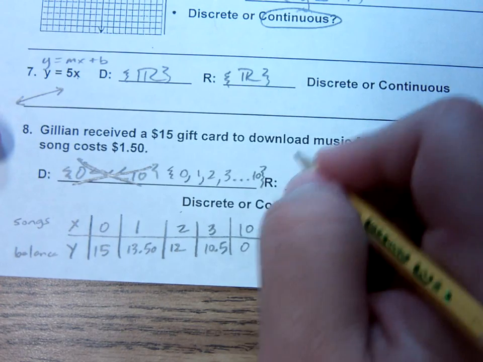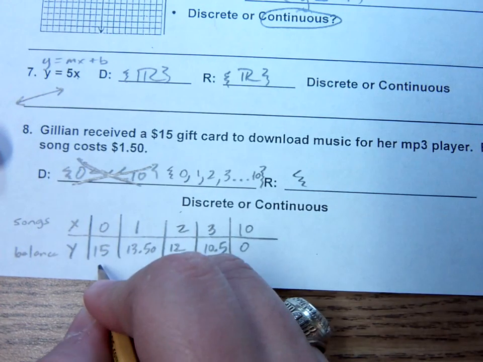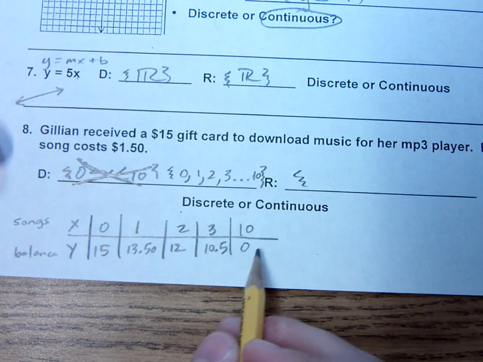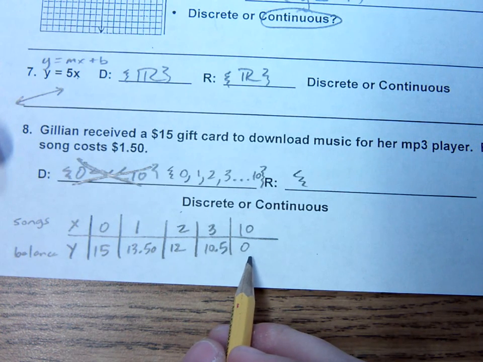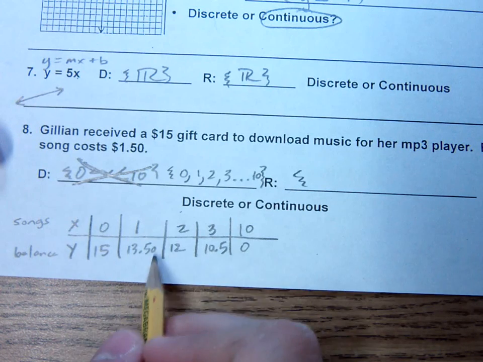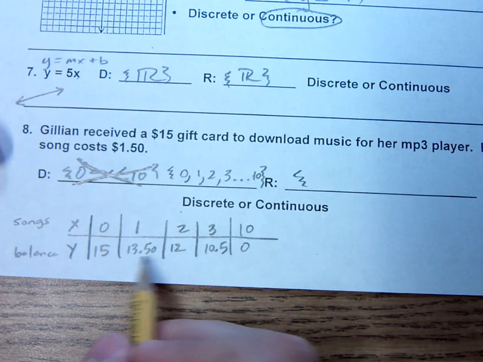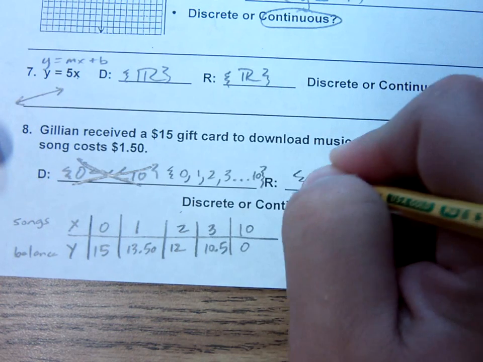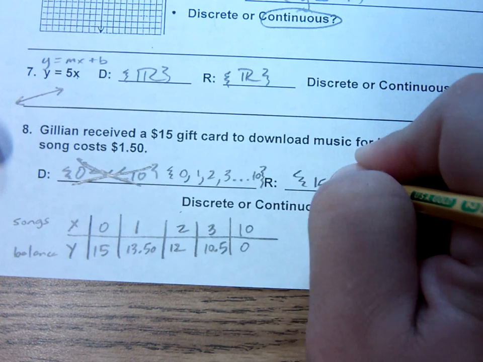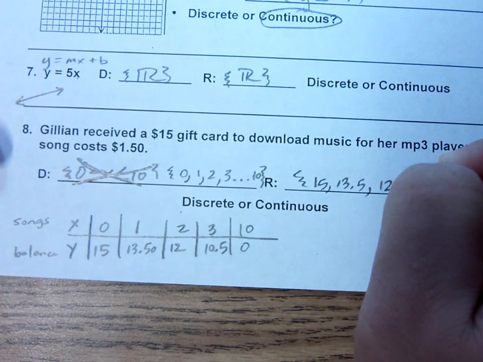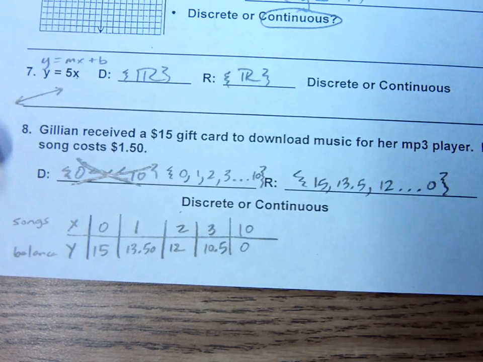Look at your range. Again, you could say that y is greater than or equal to 0 and less than or equal to 15, but the problem is you cannot have half a song. You can't have half a song, therefore you can't pay 75 cents for that half a song. So then our range is going to have to be these values listed. So you would have 15, 13.5, 12, so on, so on, all the way till you get down to 0, and you'd have to list each point. This is one of those scenarios where you have to list each point.